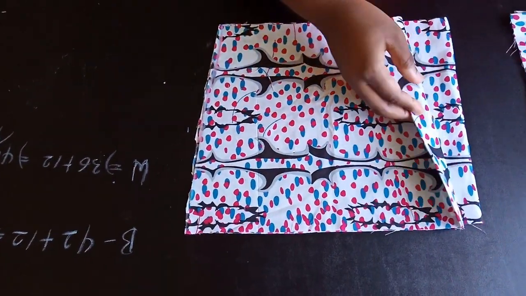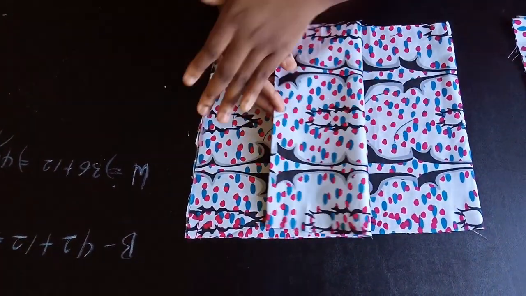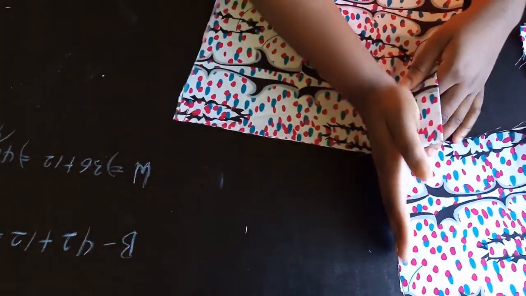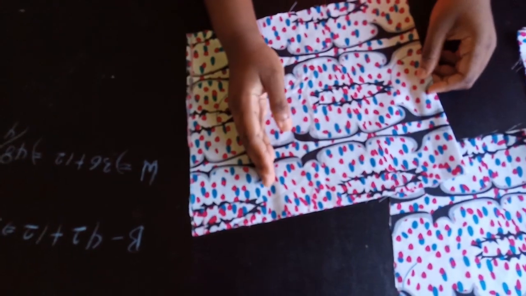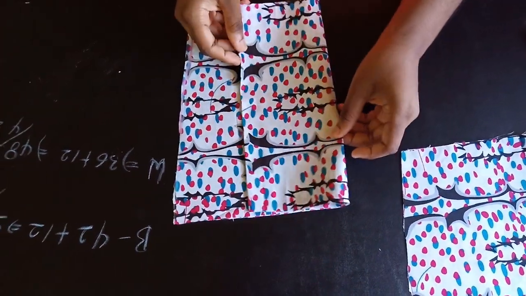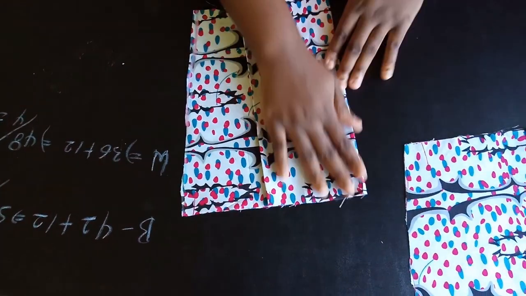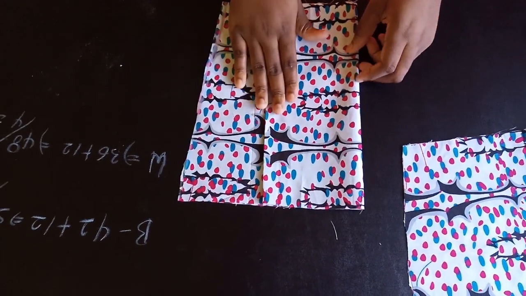So the next thing I'm going to do now, you see, I have 2 of these. One is my front and one is my back. I'm going to set the back aside. So first you shape the waist out, and then you set one piece aside. So I'm going to use this for my front. The next thing is to fold this into 2 here. This is going to be my front panel.